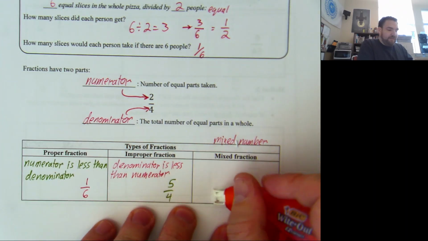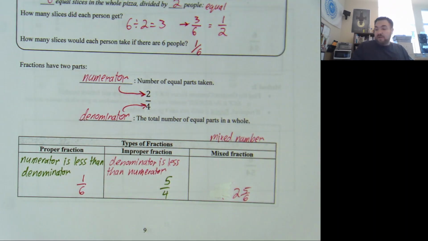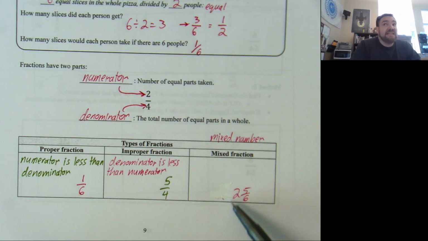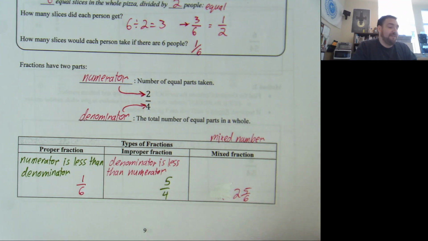Okay, this is a mixed fraction. What is going on there? If you had to use words to explain what a mixed number is. You gave me this example. Well, I don't remember what it was. I'm pretty sure the 2 means it's like times or something.